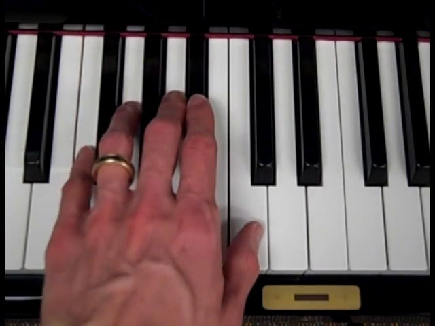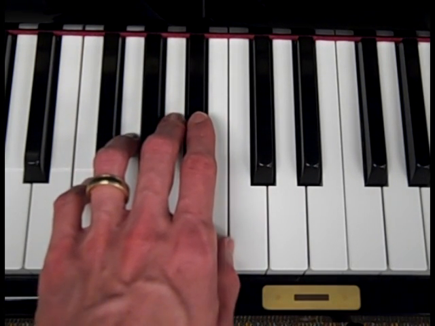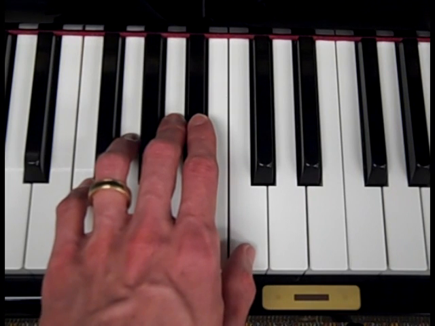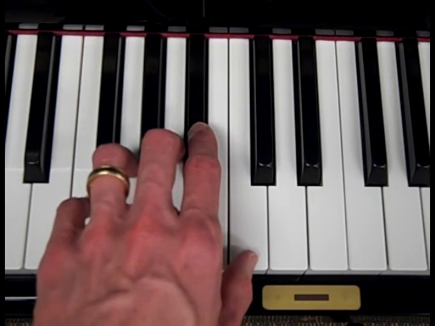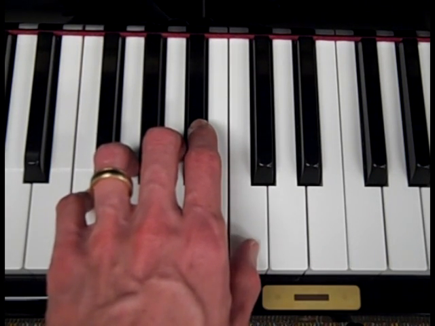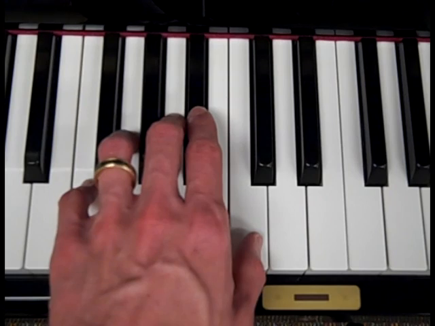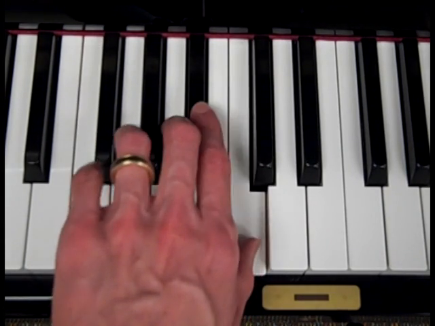Great. Now, push pause and practice those 3 lines on your own. And when you're ready, push play and try it together with me. We'll play the whole thing together. This time, let's count the beat while we play. That will make it a little bit more challenging. Ready? Go. 1, 2, 3.